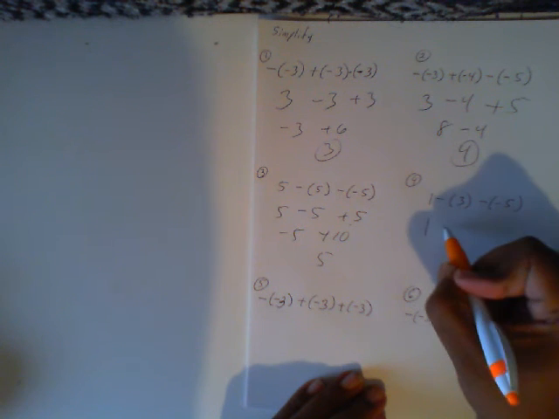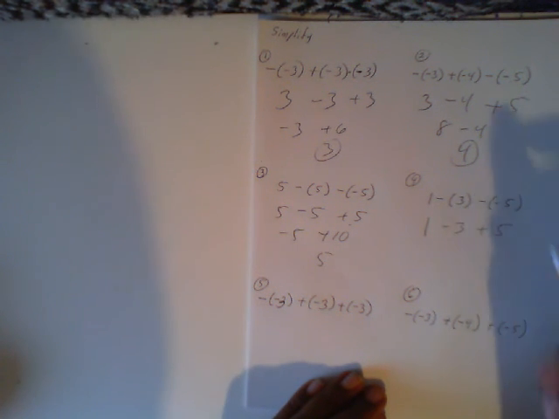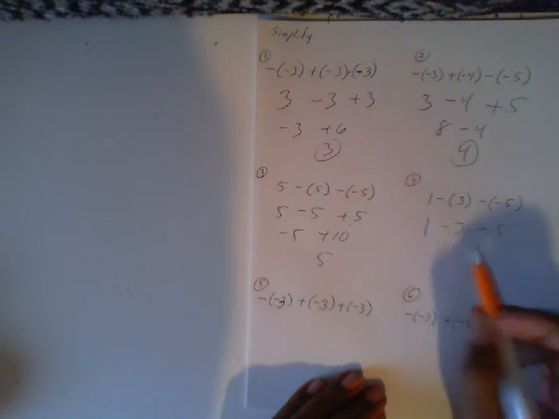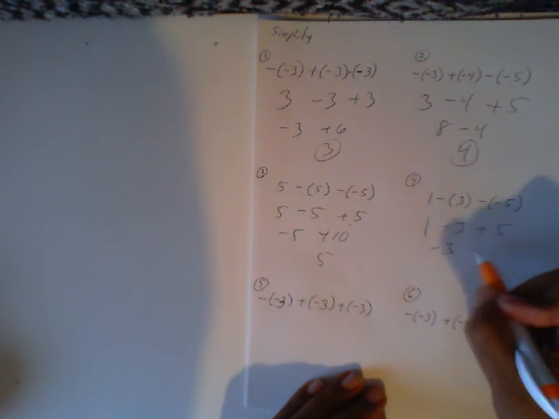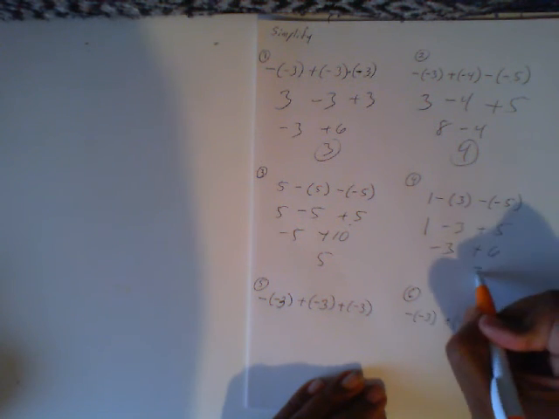For this one, we have a 1, negative on the positive 3, which is negative 3, and double negative on the 5, which is positive 5. Okay, the negative 3 is only negative here, and the 1 and 5 makes 6. And then we'll combine these, negative 3 and 6, which gives us positive 3.